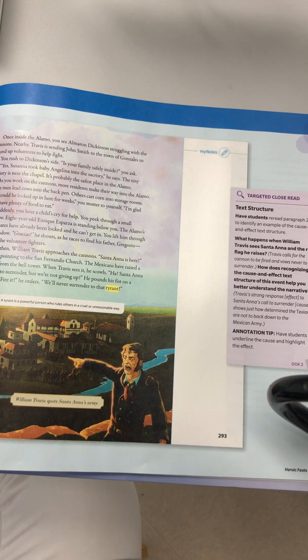You rush to Dickinson's side. Is your family safely inside? you ask. Yes, Susanna took baby Angelina into the sacristy, he says. The tiny sacristy is near the chapel. It's probably the safest place in the Alamo.